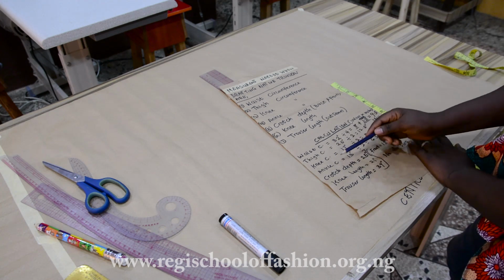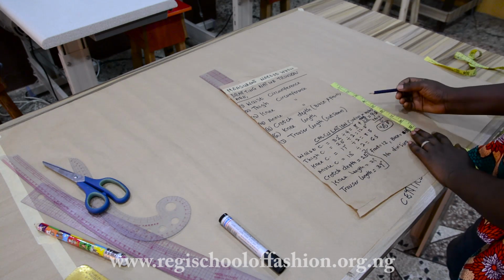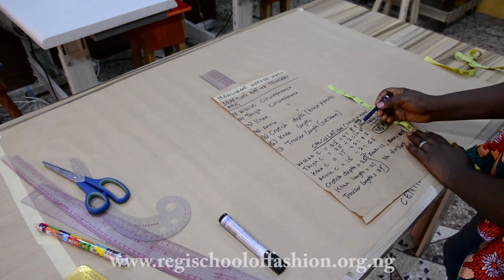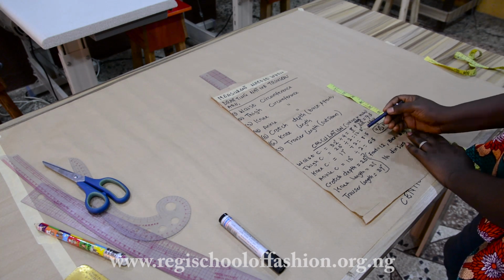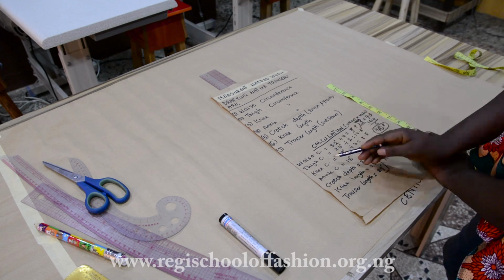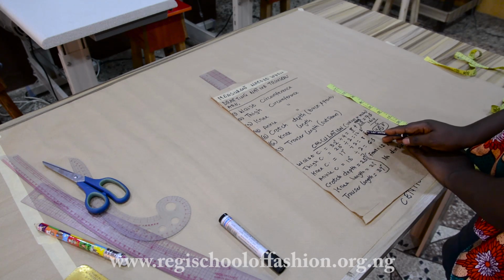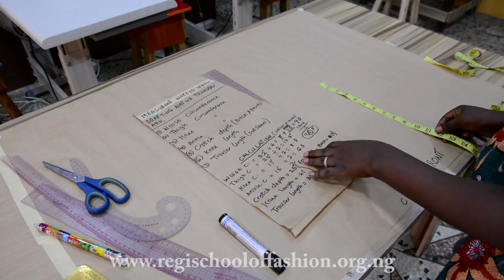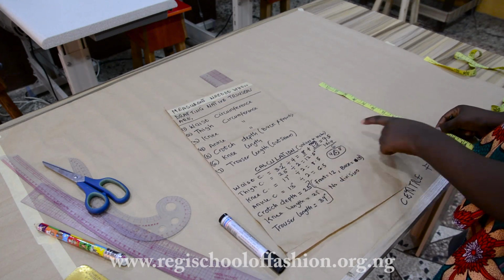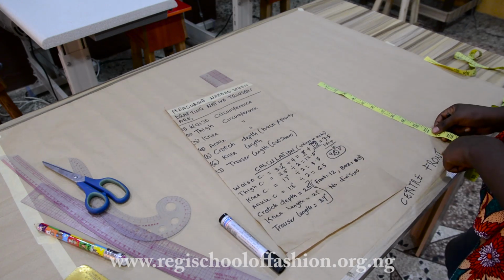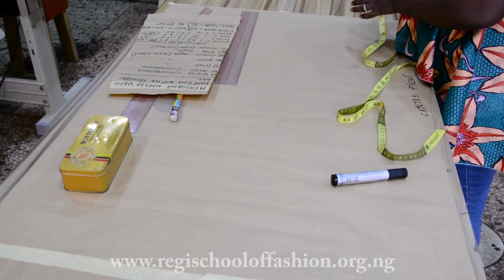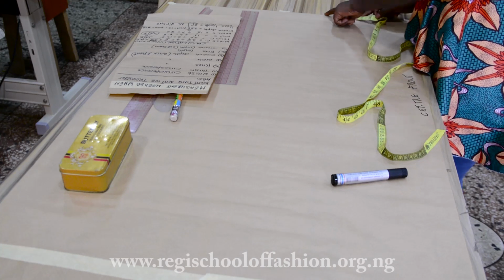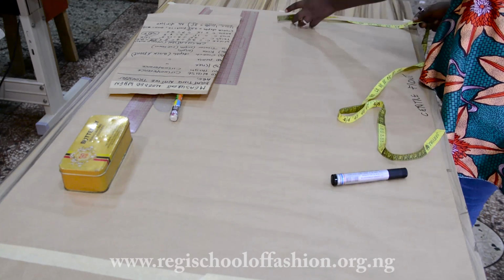So out of all these 4 circumference measurements, the largest value I have after division, this is 9.5, this is 12.5. So the largest I have is for the thigh, which is 12.5 inches. So I'll be using the largest value to determine the amount of the pattern paper I'll be using. So I'll be marking out 13.5 inches from the beginning of the pattern paper up to the end.